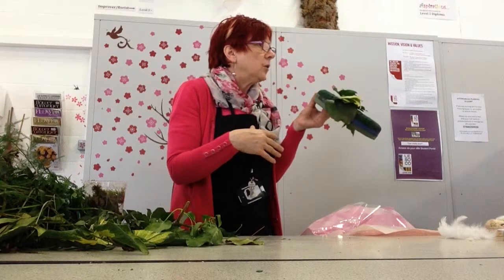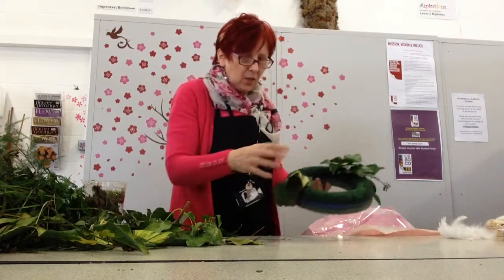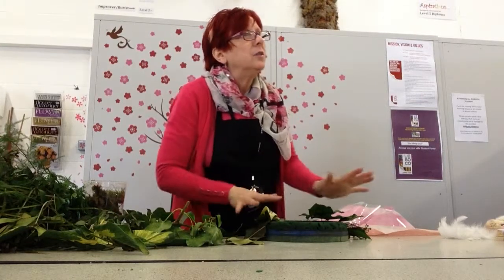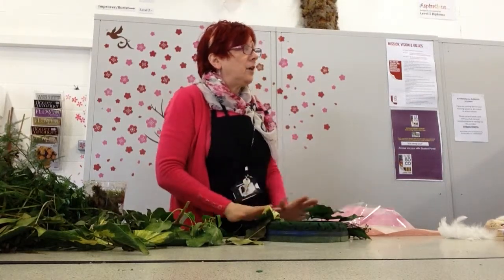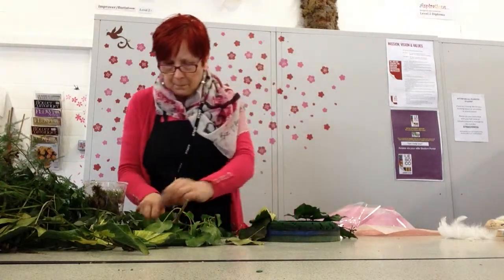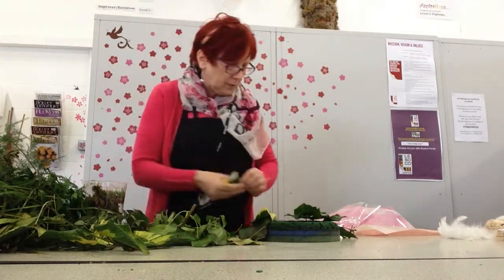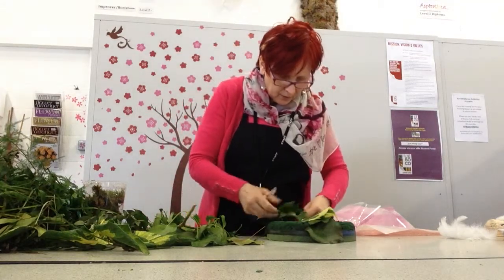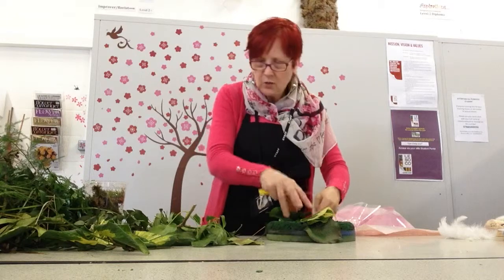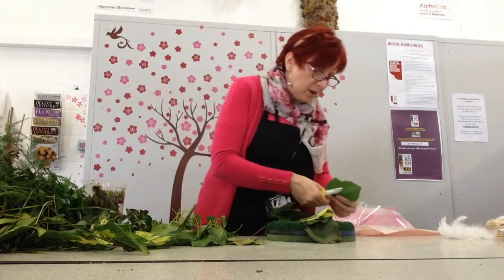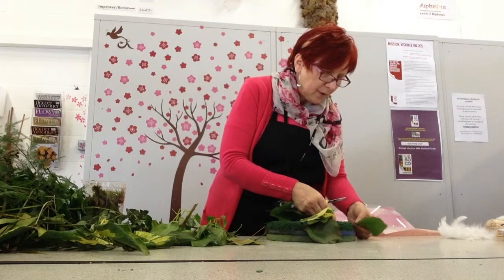They are lovely to work with. So I've started using ivy, because ivy quite often grows on the ground, and that would be a nice thing to cover the base with. I've layered it as well, and use it in groups, as we did with our parallel.